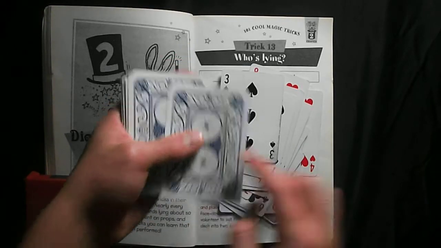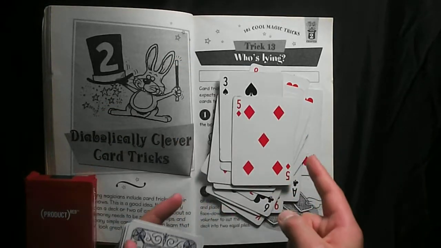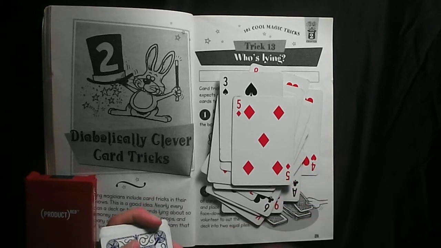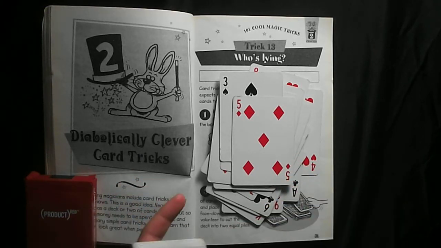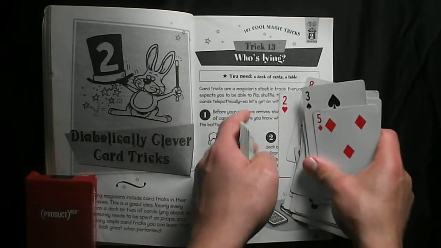So this card is theirs, and when they say no, you're going to say, this deck determines lies. So the deck is also telling me that you are lying. And then they're going to be so amazed.